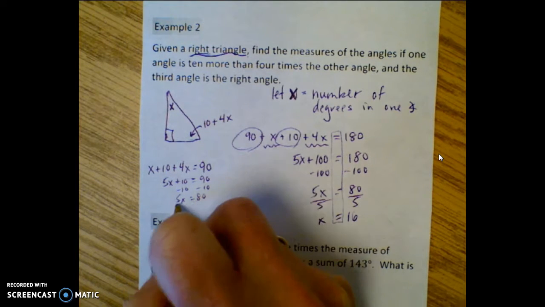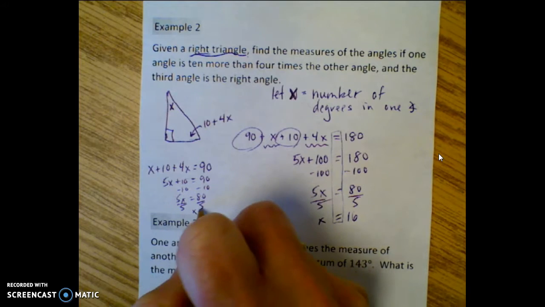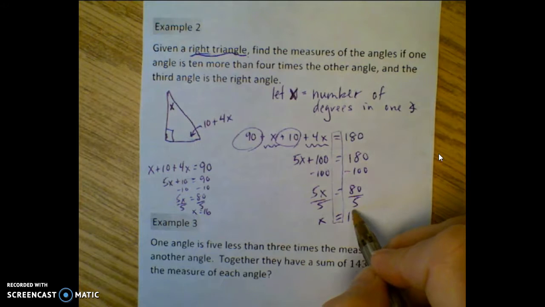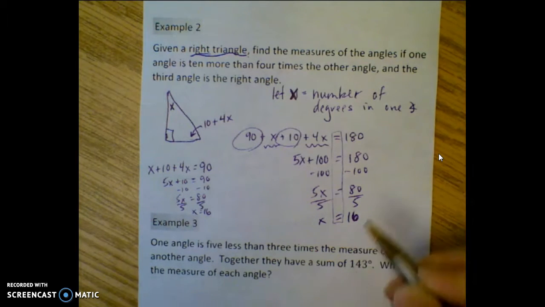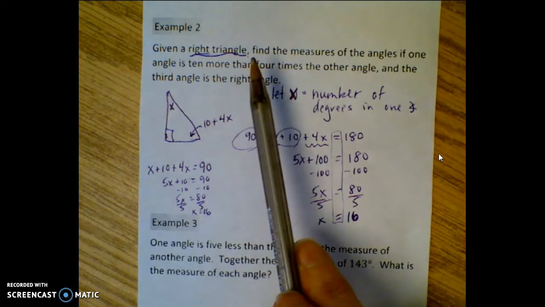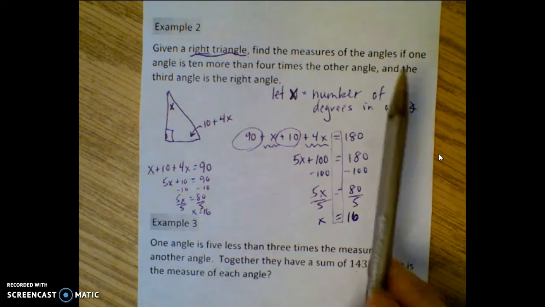You need to choose one method of solving. You do not need to show both equations. But I wanted to make sure you realize there's a slightly different equation that would still be okay. If x equals 16, we're not quite done because our job was to find the measures of all the angles.